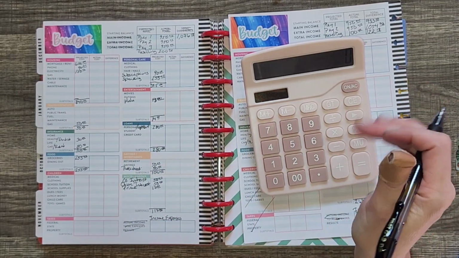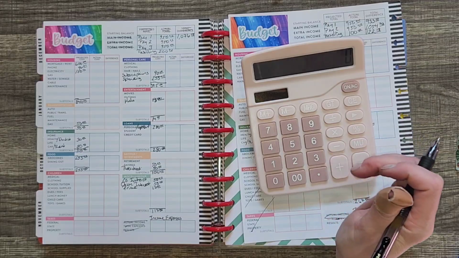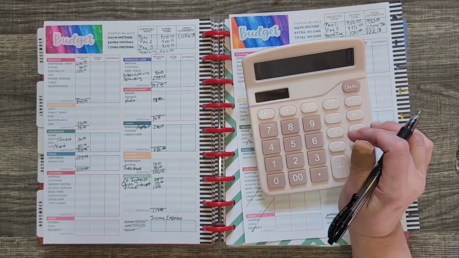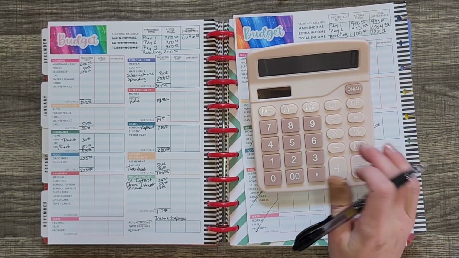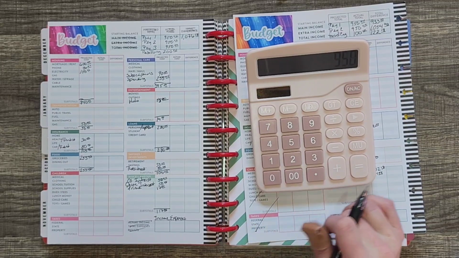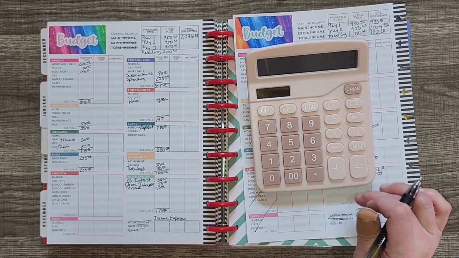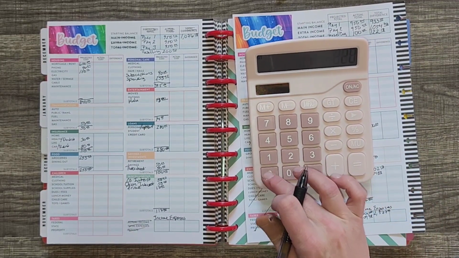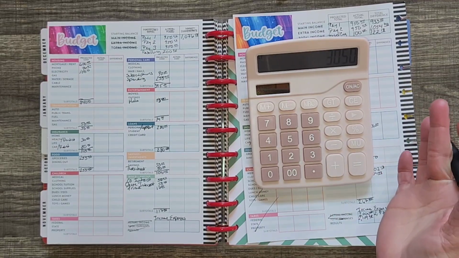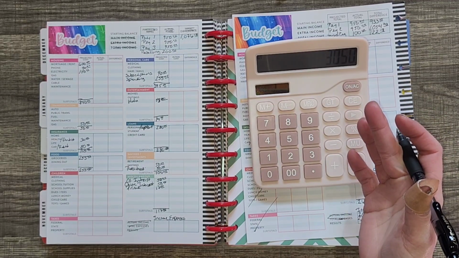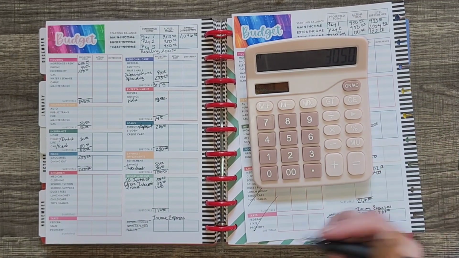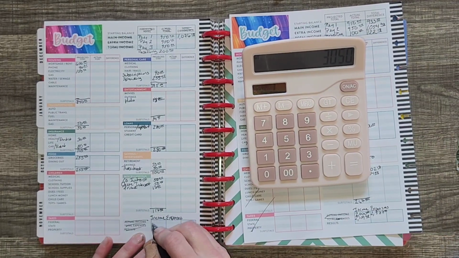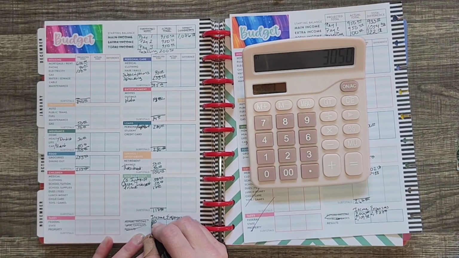Should be doing really good this month, but we can still figure it out. So I have 950. I'm going to times that by 3 plus 200. And that gives me an anticipated income of $3,050.